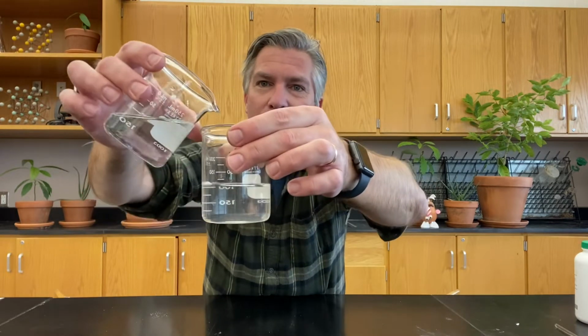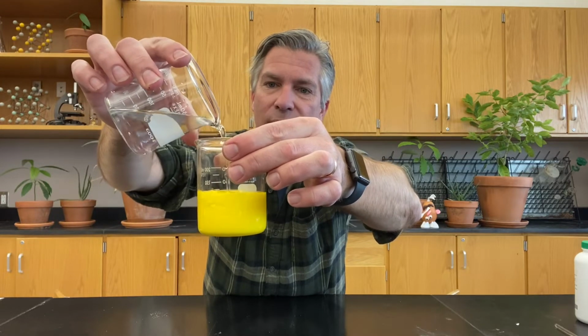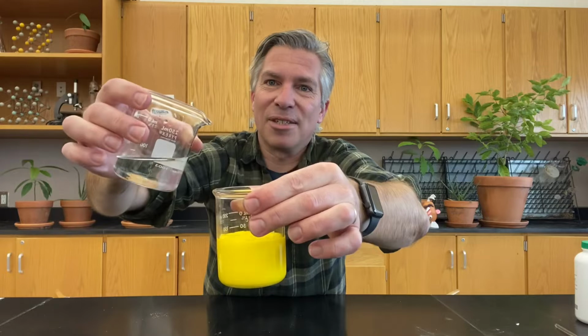So now I'm going to go ahead and dump them together, and we see, oh wow, look at that. Isn't that awesome? So there's this yellow stuff in here that wasn't there before. It's a yellow solid, it's clouding up the beaker. I can't see through the beaker anymore, it makes it opaque, and it's a beautiful yellow color. But what is that? And how can I represent what reaction actually just happened?